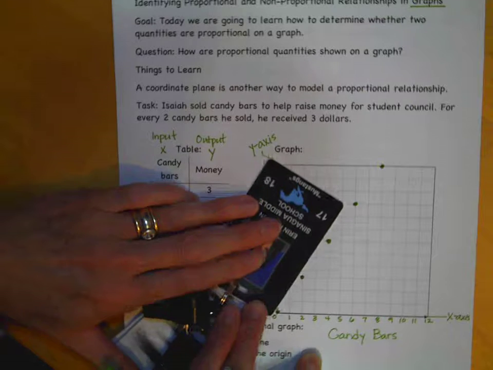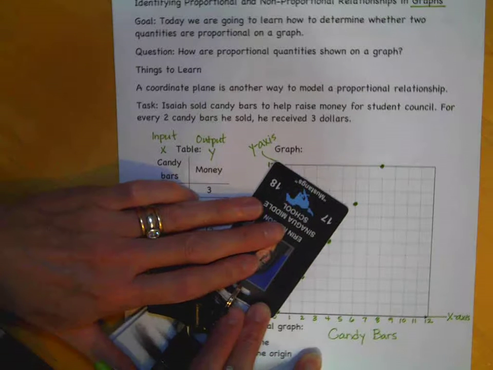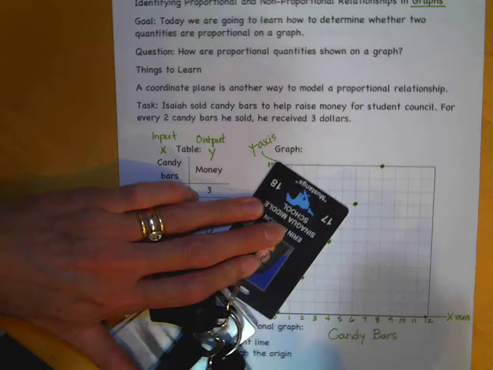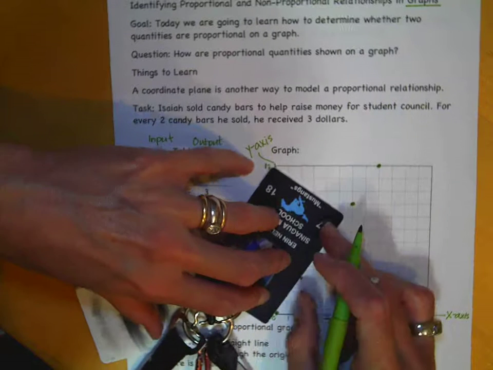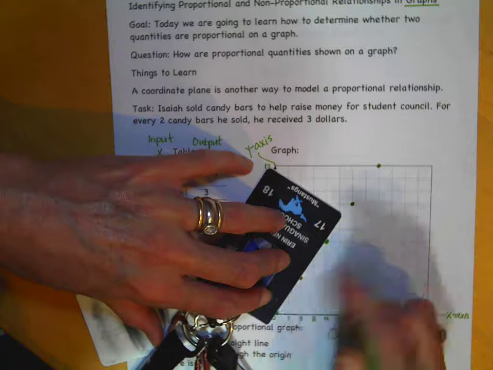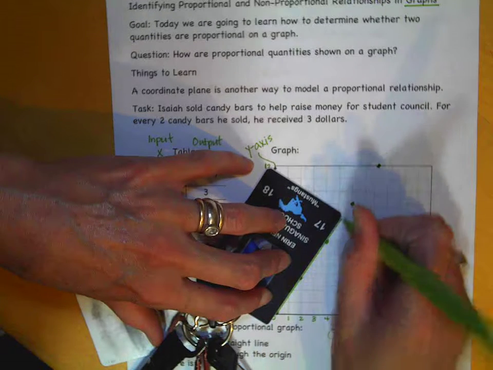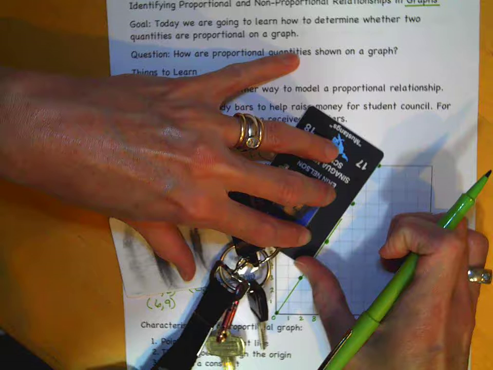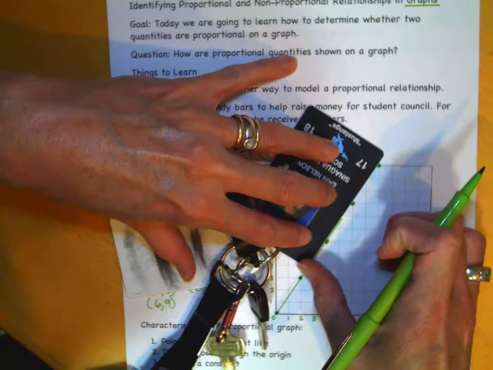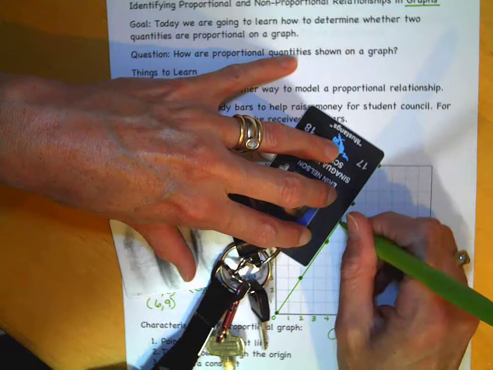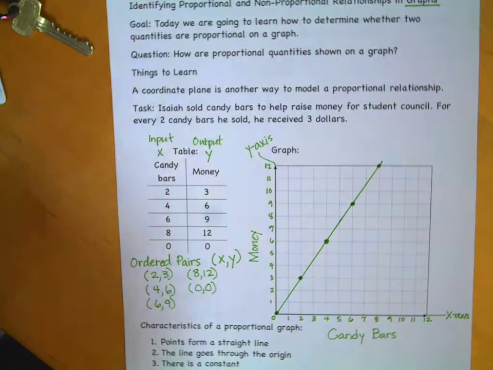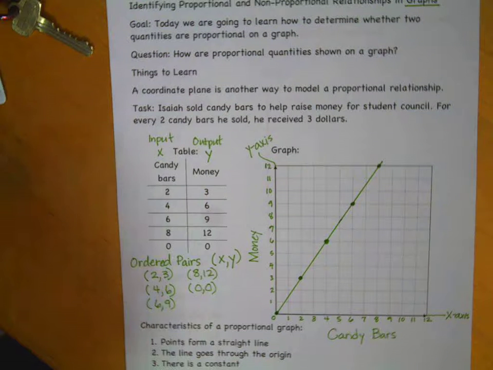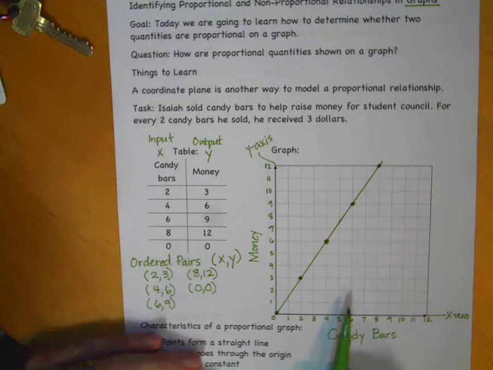So we are going to check to see if I was to draw a line to connect the dots, would it be straight? And if I could get my ID to behave, then you would see that I truly do have. Check it out, kiddos. What do you see? Hopefully everybody can see it. We have a straight line. So because we have a straight line, we can now say it is a proportional relationship.